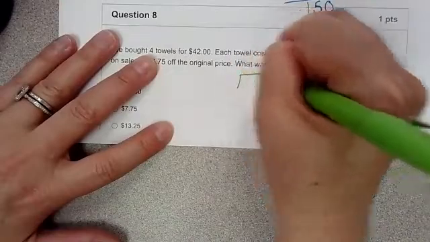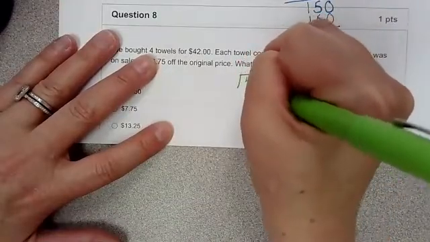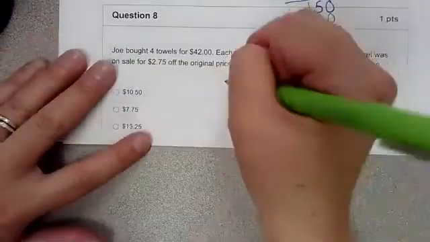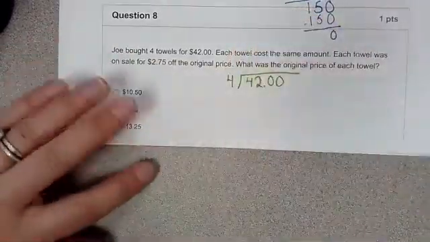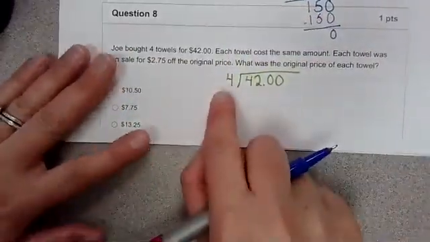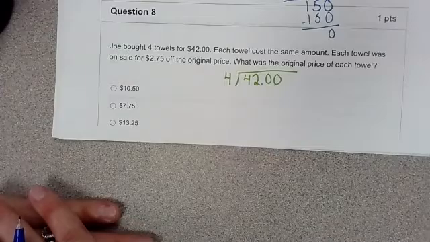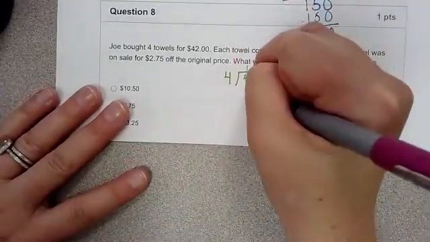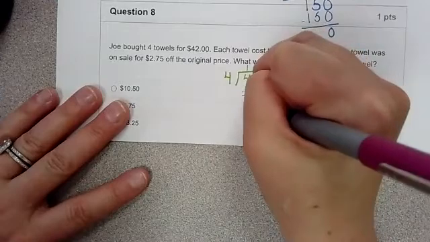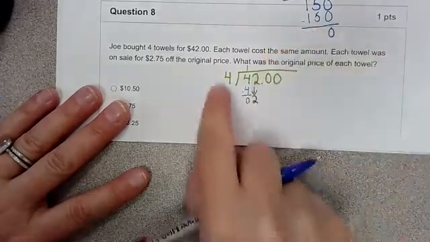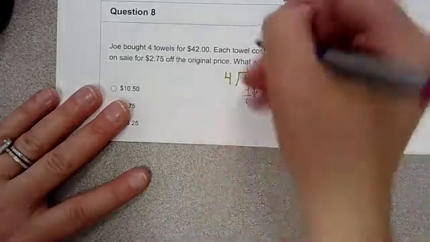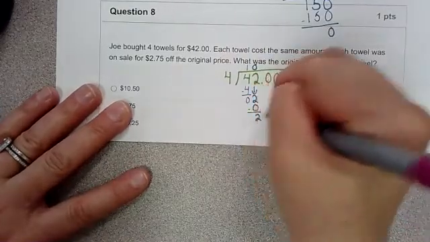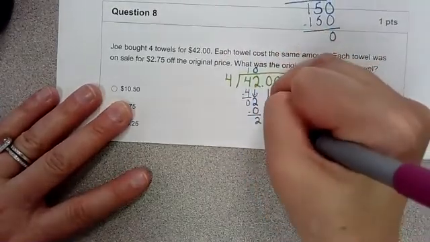So take your $42 and put it in the bracket, and you're going to divide it by 4. All right, Zayden, do I got to move any decimals? No. How many 4s are in 4, Zayden? 1 times 4. Subtract. Bring down the 2. How many 4s are in 2, Zayden? 0. 0 times 4 is 0. Subtract, you get a 2. Now bring down the 0.